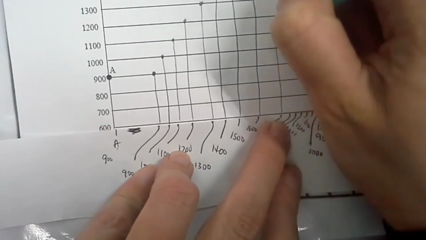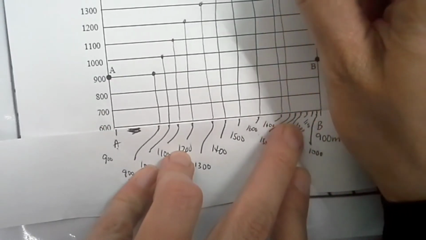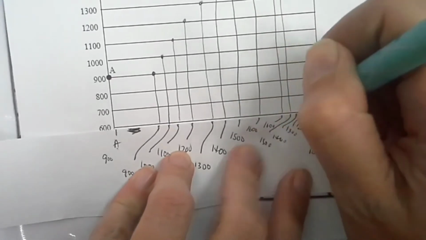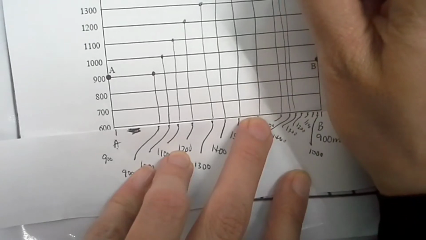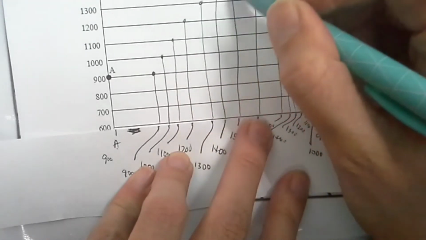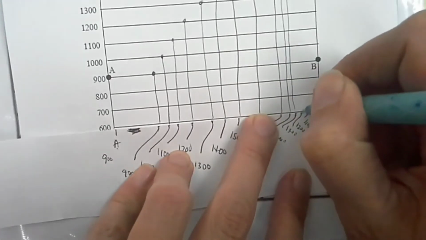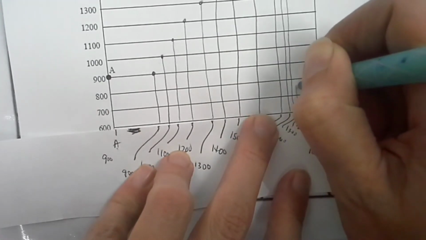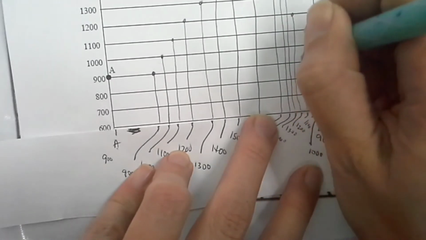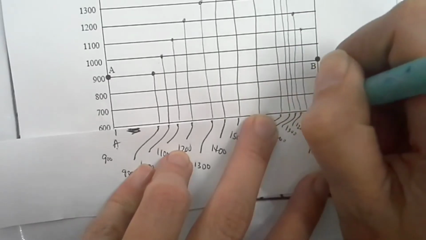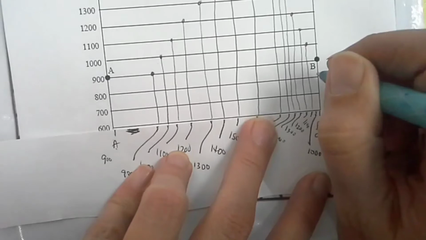Again, 1600, 1500, 1400, and you can see they're starting to get a lot closer together, and you can see that instead of this gentle slope with them a bit further apart, it's starting to come down really quite heavily because the lines are closer together, the contour lines. Alright, 1200, 1100, 1000, and then we have point B at 900 metres.